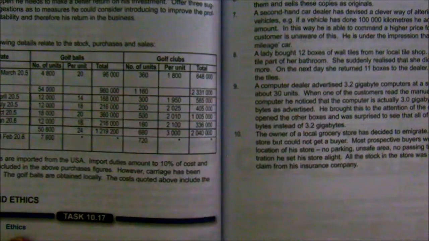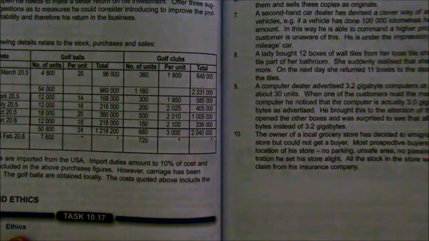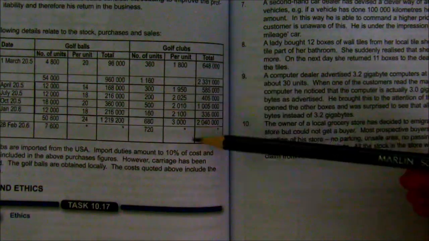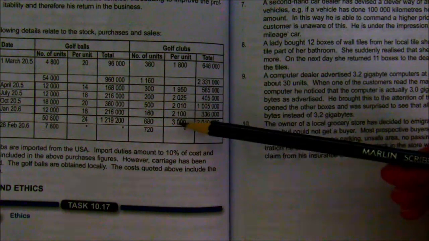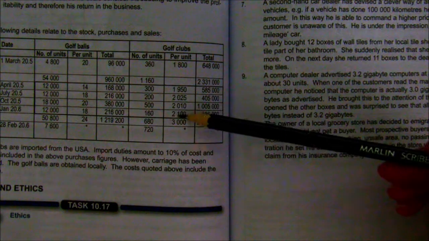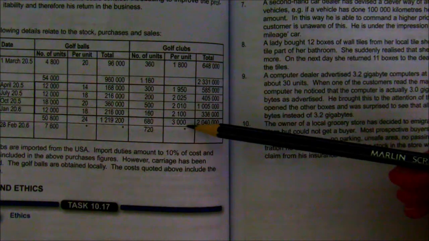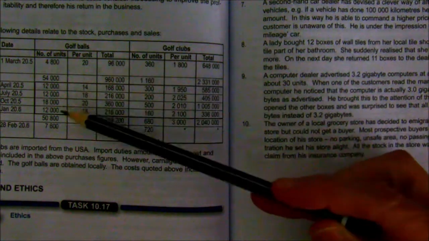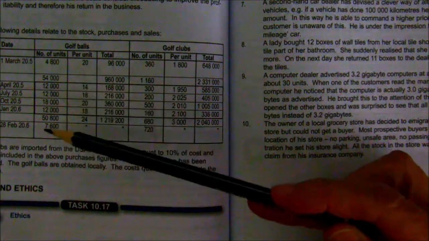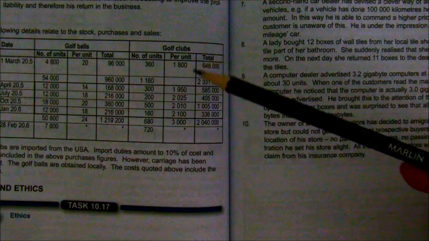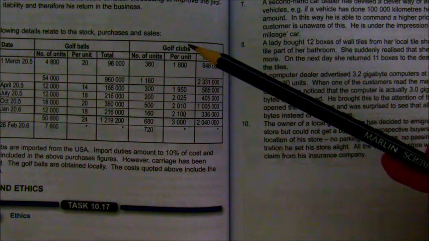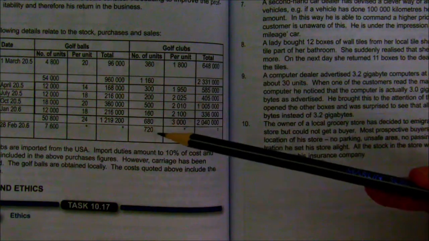Whereas if you look at golf clubs, the sticks that they actually use, if you look at the cost price, there's a much higher value put into that. And the selling price is a lot higher than the golf balls. You're also not selling anywhere near the number that you would be selling of the golf balls. And that's why this business has decided that because there's so much money invested in golf clubs, they're going to value it at the FIFO method.